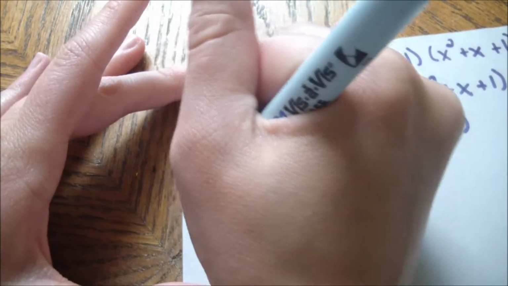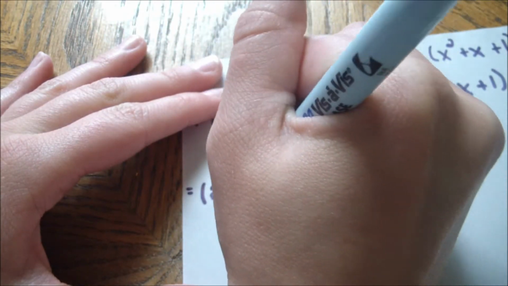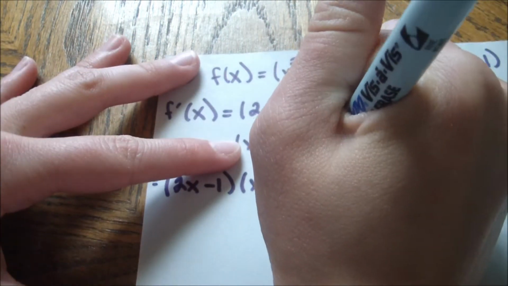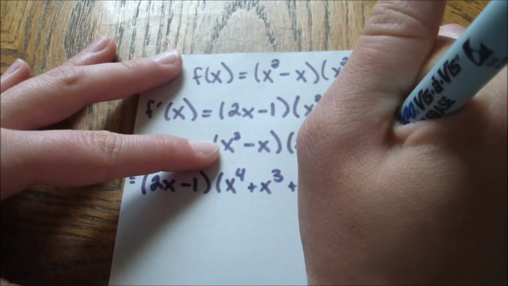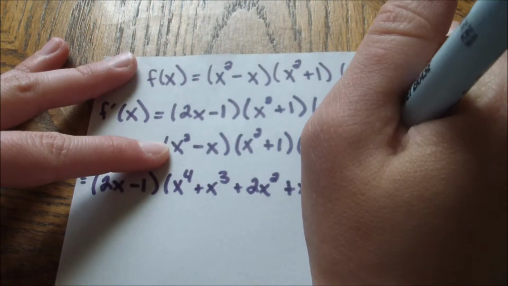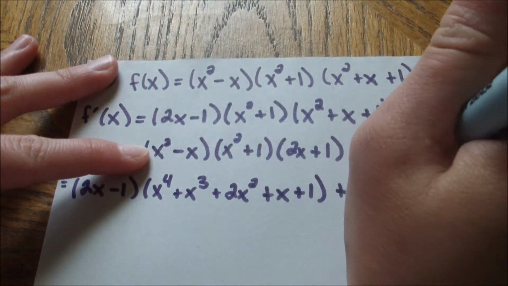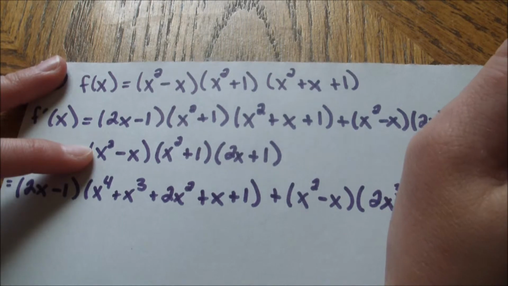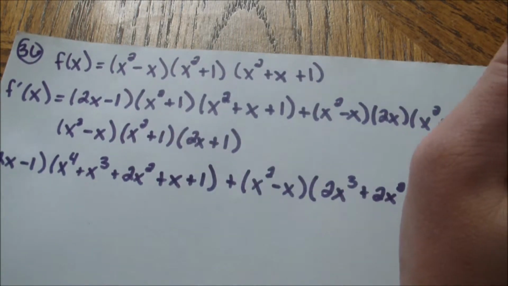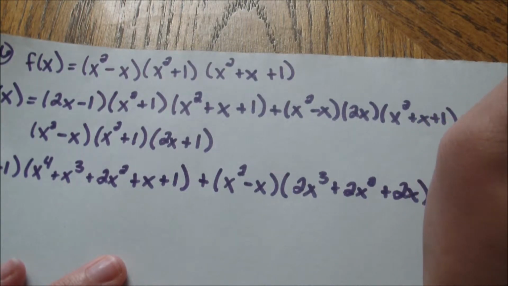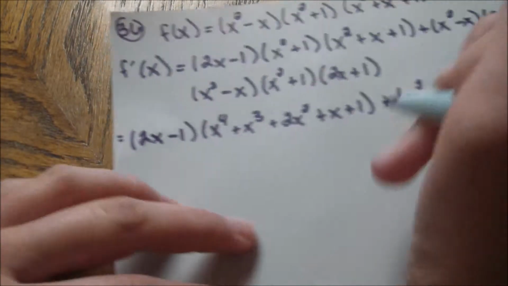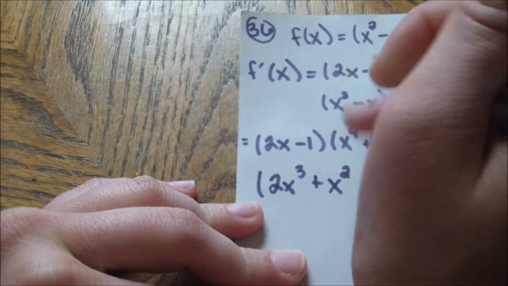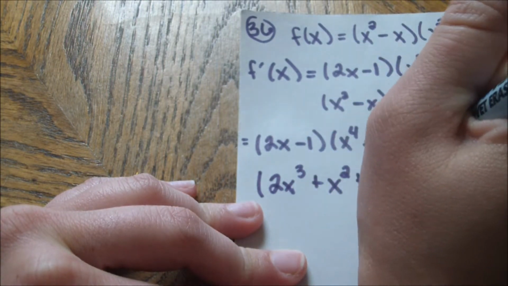So that equals 2x minus 1 times x to the fourth plus x to the third plus 2x squared plus x plus 1, plus x squared minus x times 2x to the third plus 2x squared plus 2x, plus x squared minus x times 2x to the third plus x squared plus 2x plus 1.